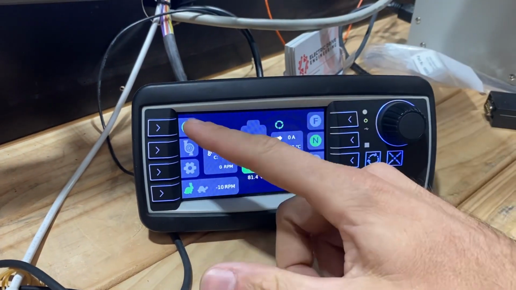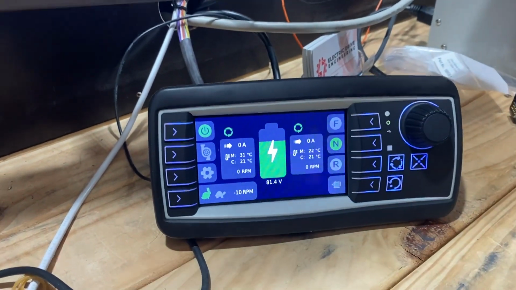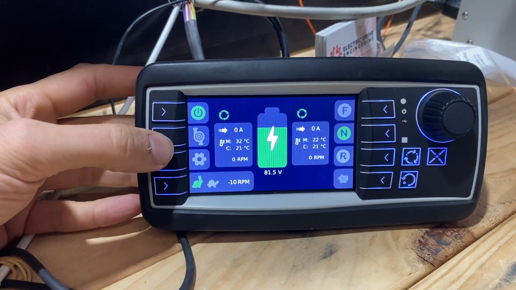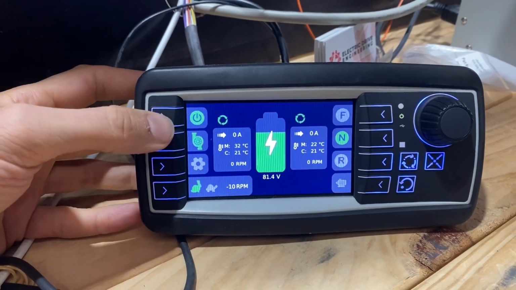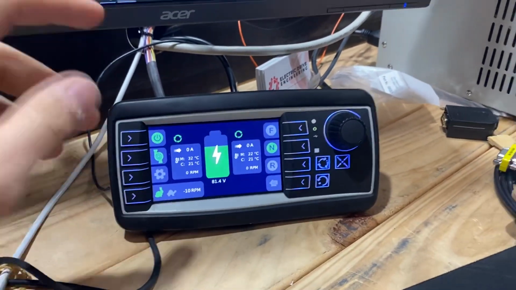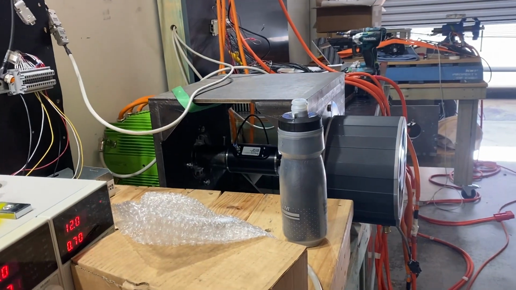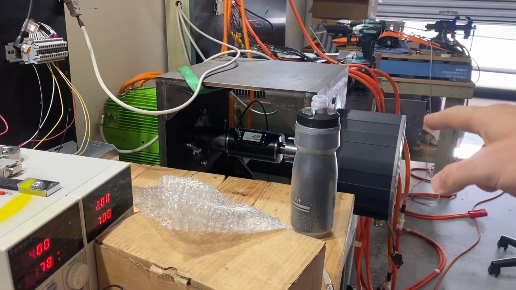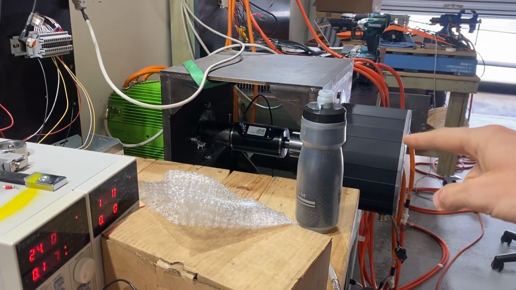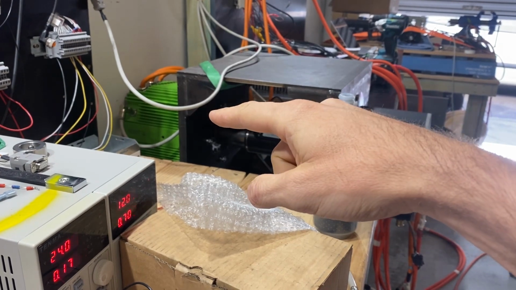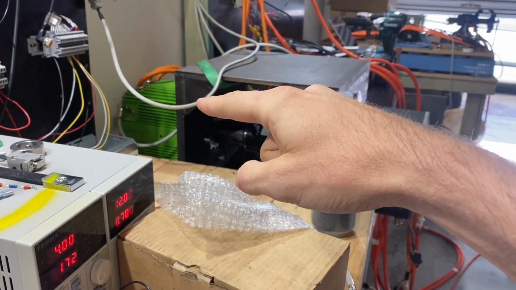So in the top left, we have the power on button. To turn the system on, you press the power on, and then you turn the water pump on, and these two control our relays. Now, we actually have the system on already, and we're using our dyno to simulate the two motors. So this motor on the right is acting as the mulcher, and the motor on the left is acting as a generator. So it's actually braking this motor.